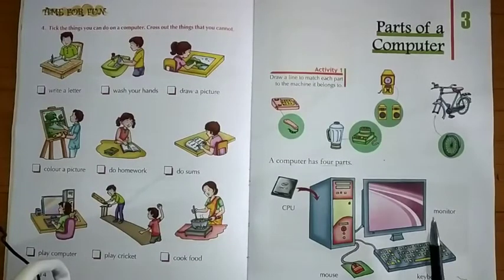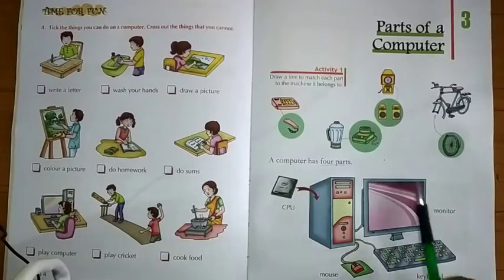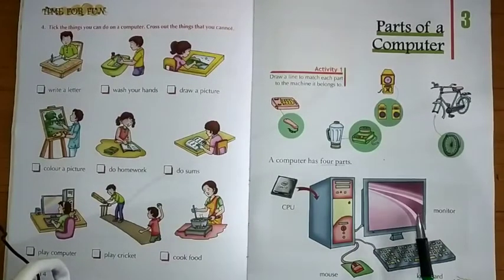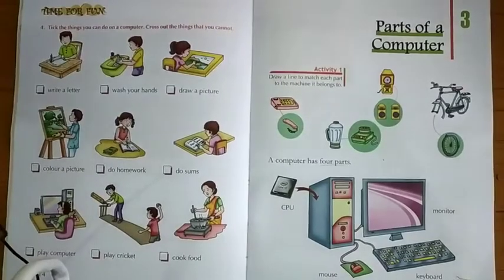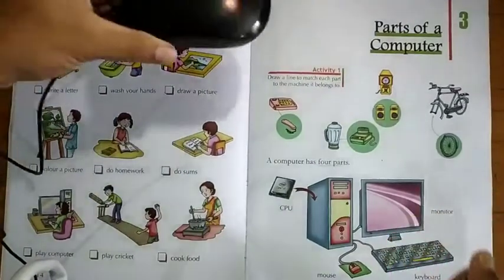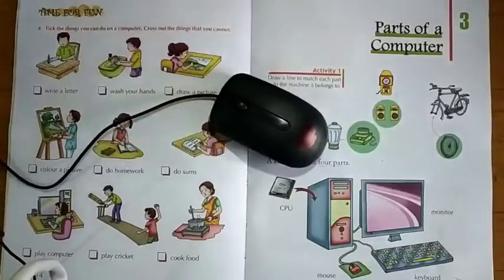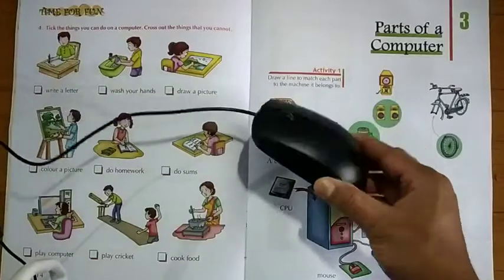Next, we have a monitor. This is like a TV where we can watch the videos or the photos, or what we write is displayed in this monitor. Okay, this is called the monitor. Then we have a mouse. So how does a mouse look like? This is a real mouse. Can you see it? This is a real mouse.